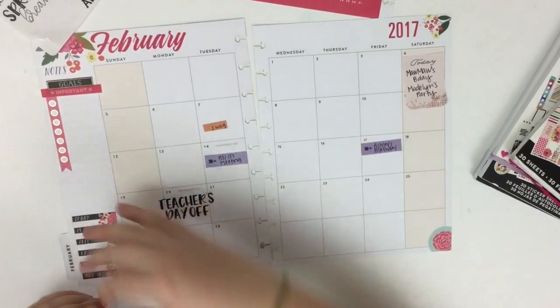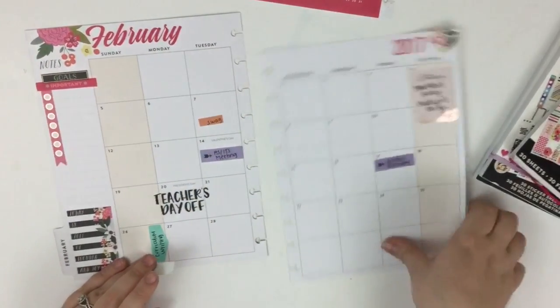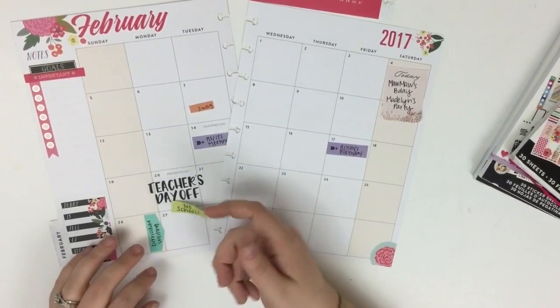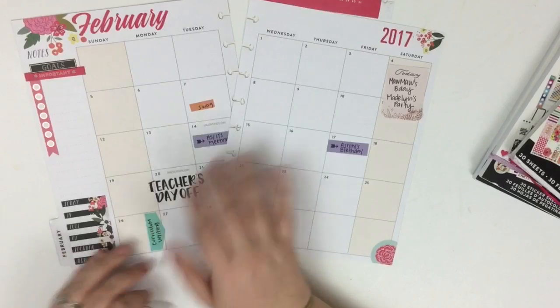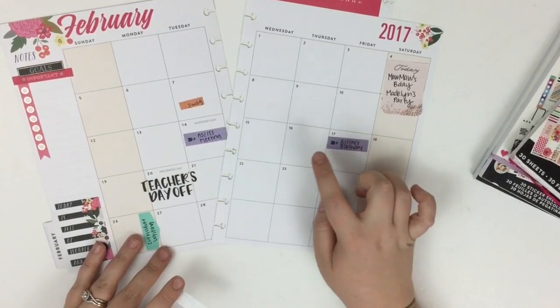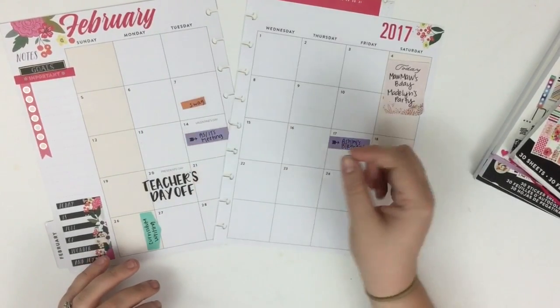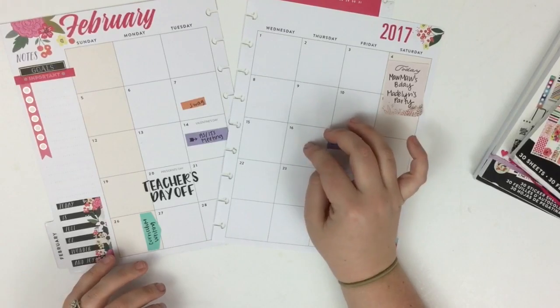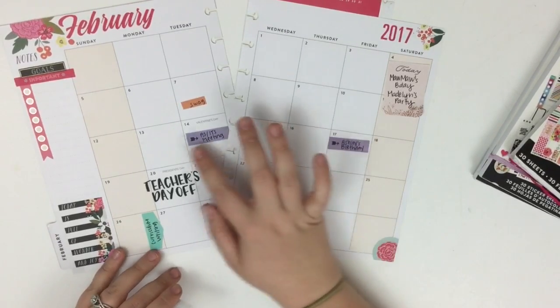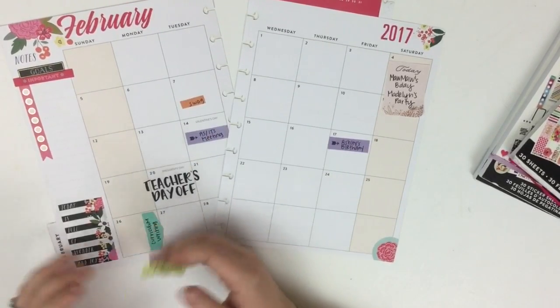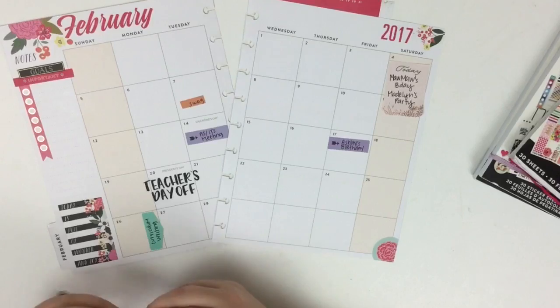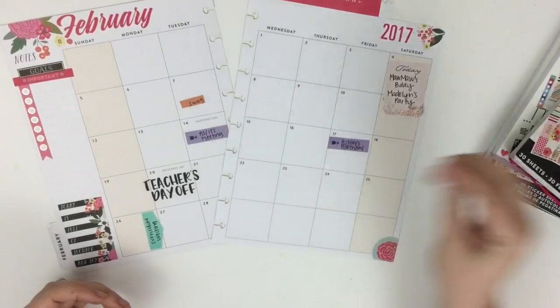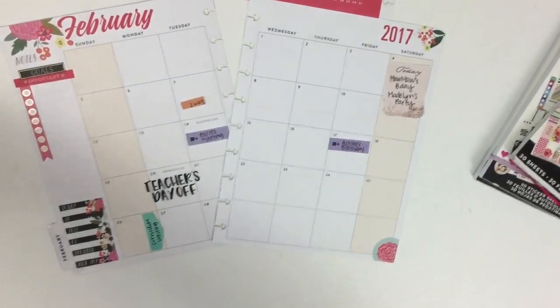So what I do with sticky notes is I pre-plan months in advance with sticky notes. That way, if meetings change or things change, I can easily move them. Like, for example, this meeting was originally on the 16th. It got moved to the 14th. And if I had already written it, then I would have been scratching it out. But since I hadn't already written it, I was able to just peel it up and move it over, which was really convenient. So that's a really great little trick, is to pre-plan your monthlies with sticky notes. And when I pull them off, I just kind of crumple them up and throw them away because I don't really need them.